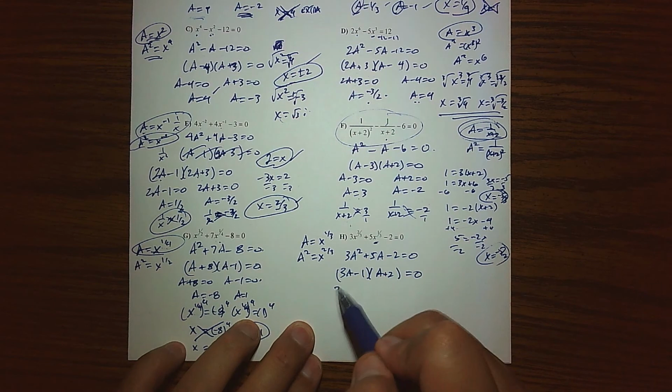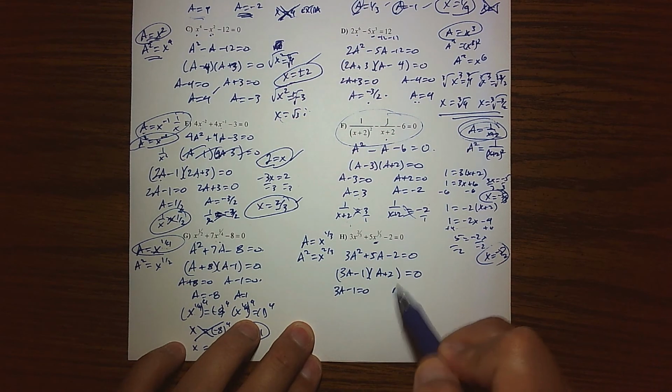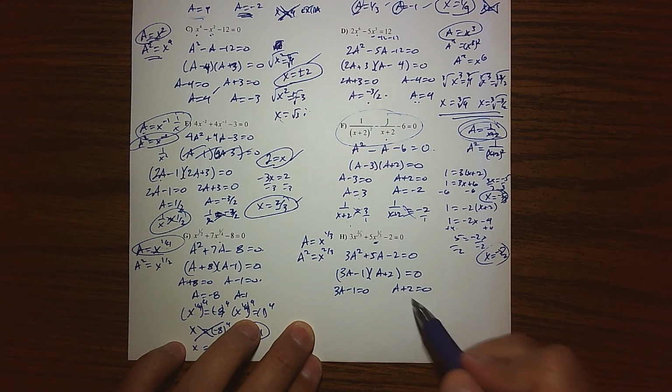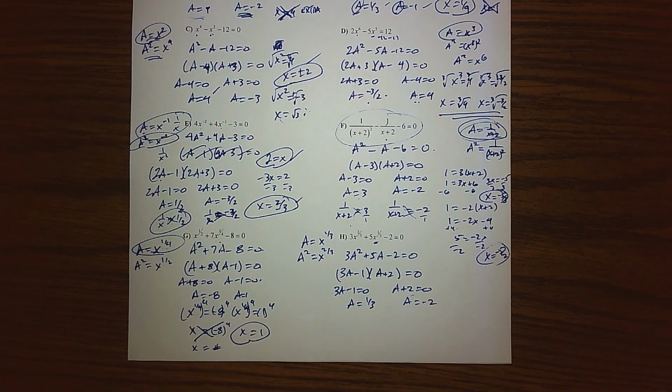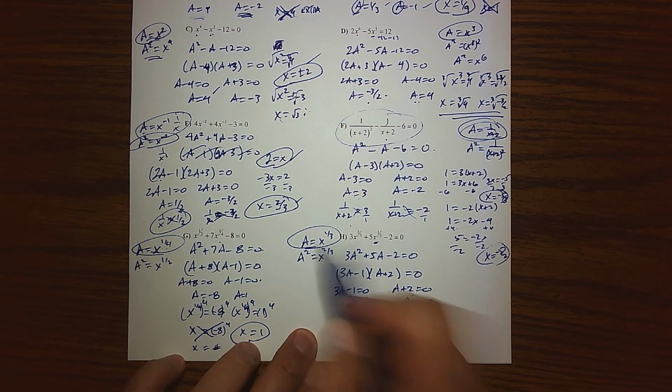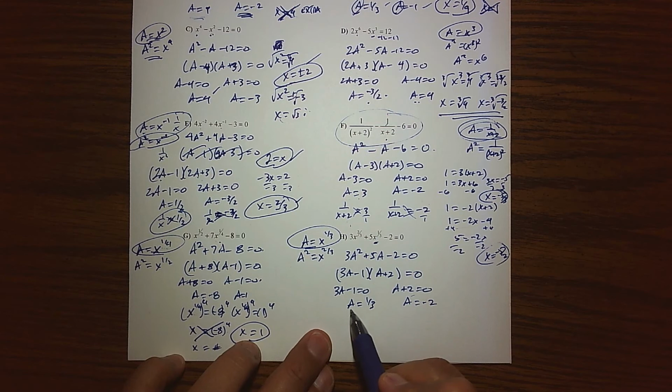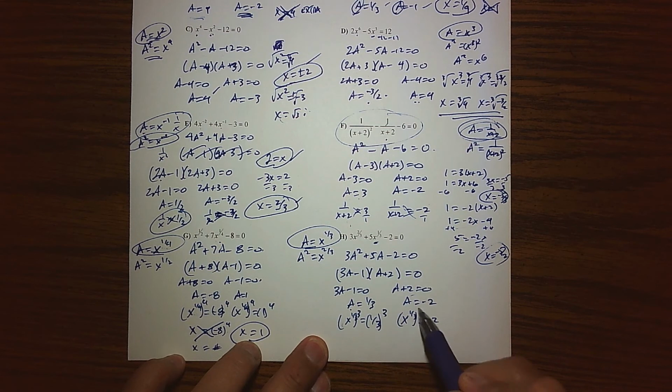So 3a minus 1 is 0, or a plus 2 is 0. Subtracting 2, we get negative 2. Adding 1 and dividing by 3, we get 1/3. So there's my solution in the A world, but let's go use our substitution to walk that back. So if a is 1/3, this means x to the 1/3 is 1/3. This would say that x to the 1/3 is negative 2. Since this is a cube root, we're going to raise everything to the 3rd power.